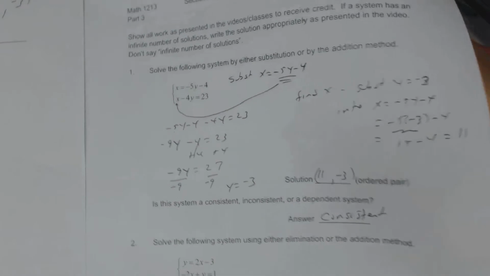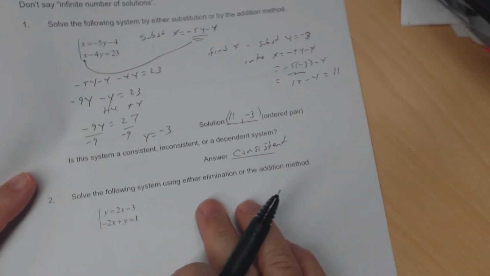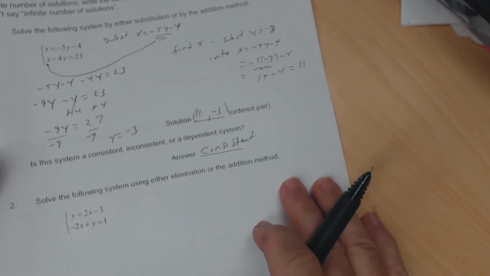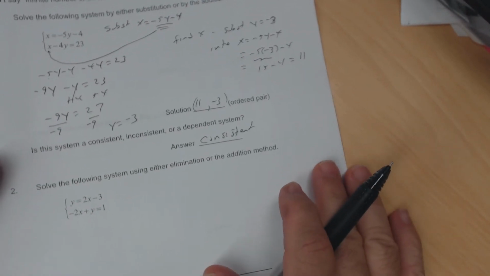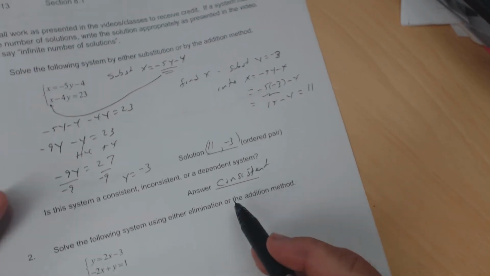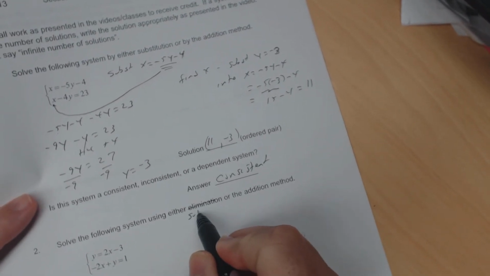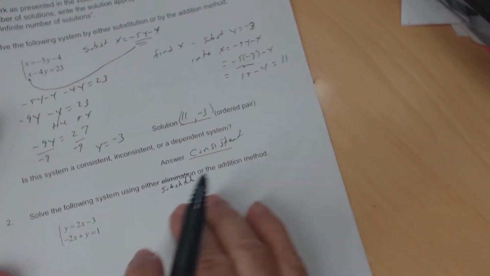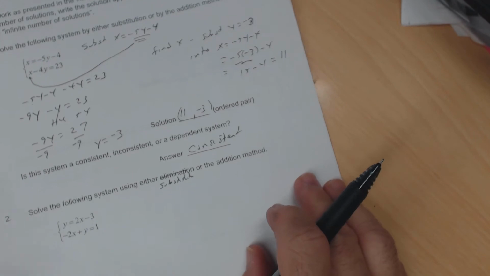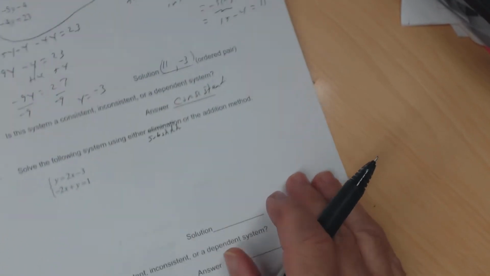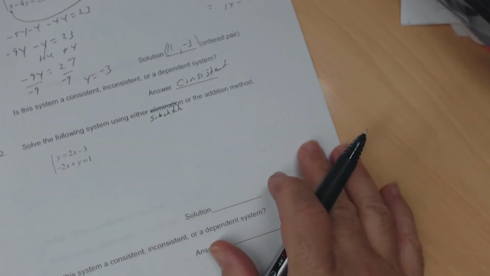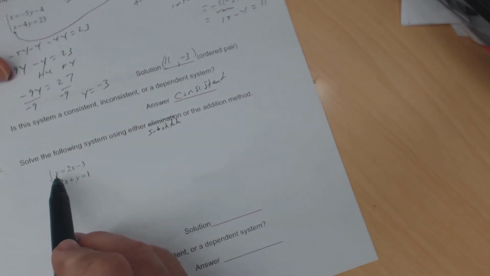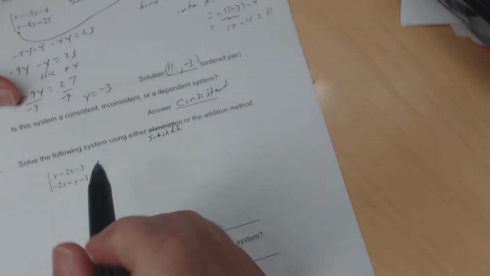Okay, number 2. So you want to do this by either elimination or the addition method. Now, the elimination and addition method are the same thing. So I think what I meant to say was either substitution or the addition method. So the elimination is the addition method. I meant substitution here. So let's do substitution because substitution is easier because the y is by itself, just like we did this one.